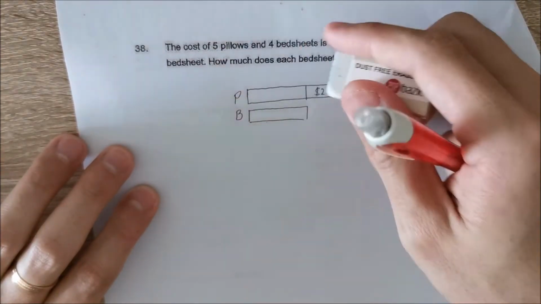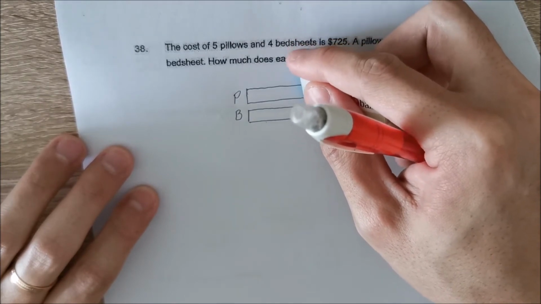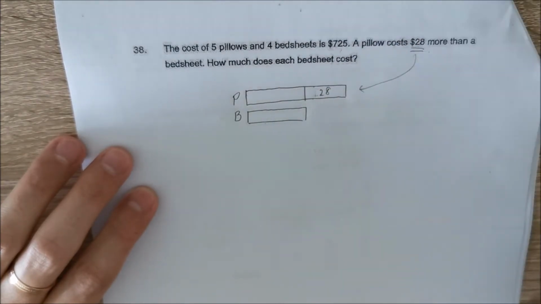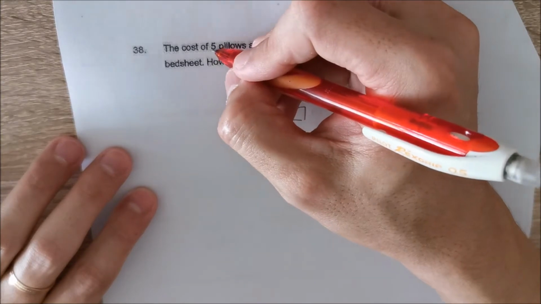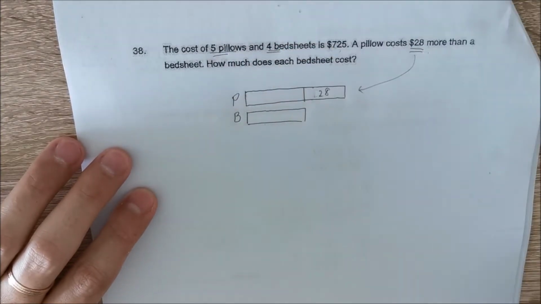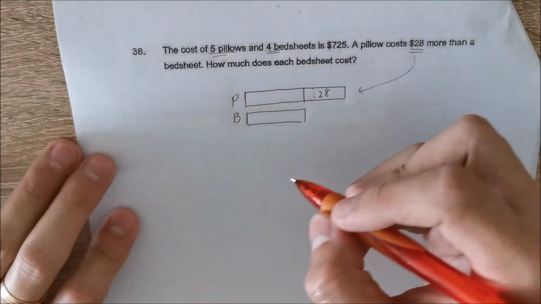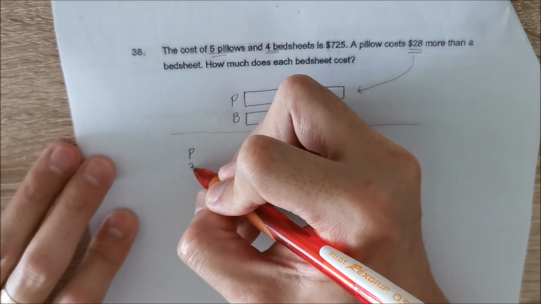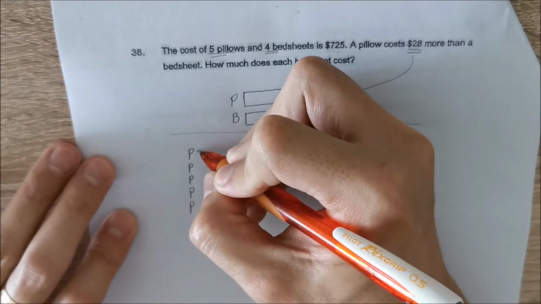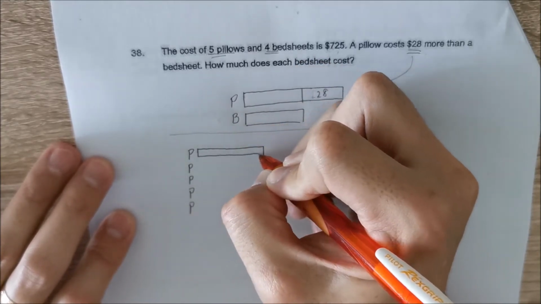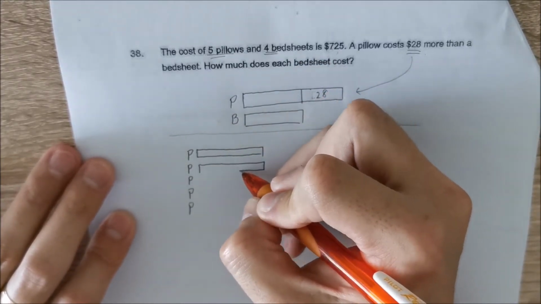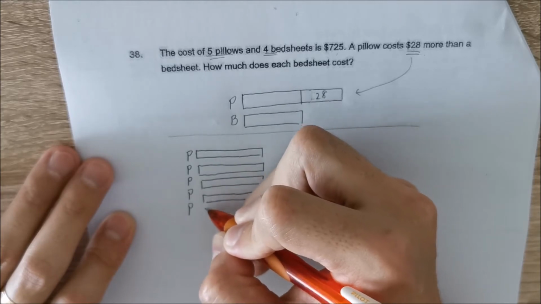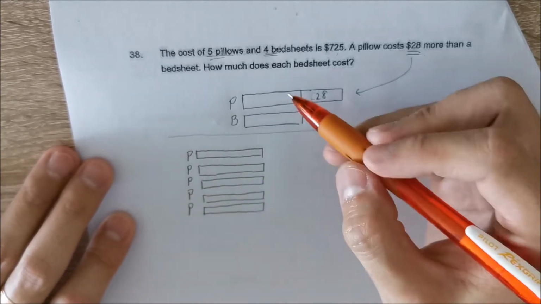When we draw a model, can we just put in the numbers instead of the unit? I think because the unit sometimes will confuse us, just putting in the number will do. Now we have 5 pillows and 4 bed sheets. Let me just draw the model for 5 pillows. It goes something like this: 1, 2, 3, 4, and 5.